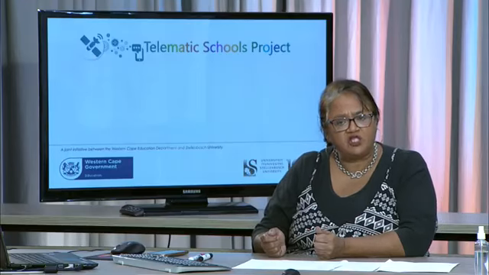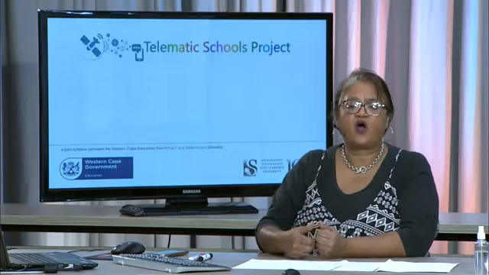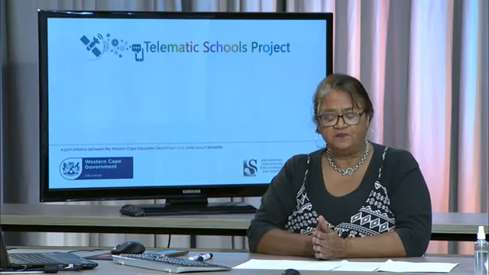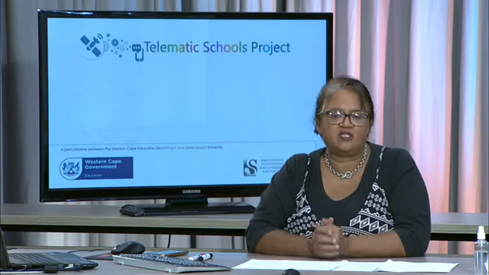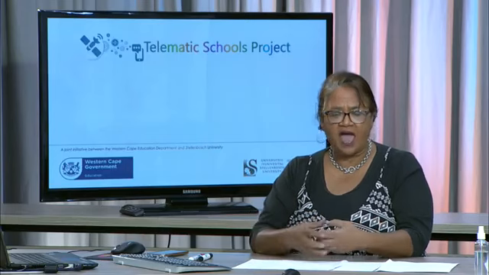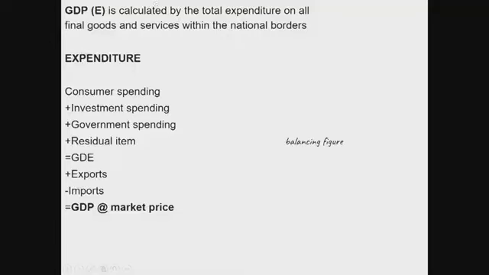In the expenditure method, you're looking from a spending perspective. Now, as you know, there is no guarantee that you will sell everything that you have produced. So sometimes there's some stuff left over. We haven't sold everything that was produced. And therefore, we have this residual item as the balancing figure.